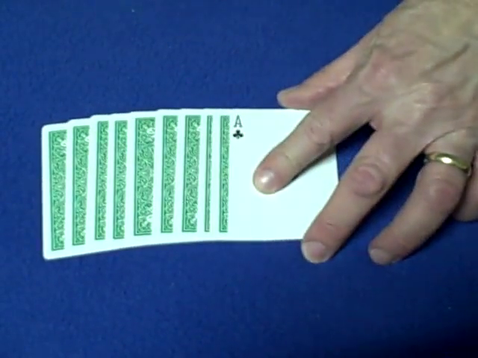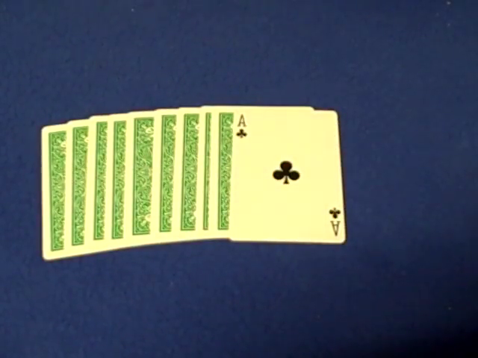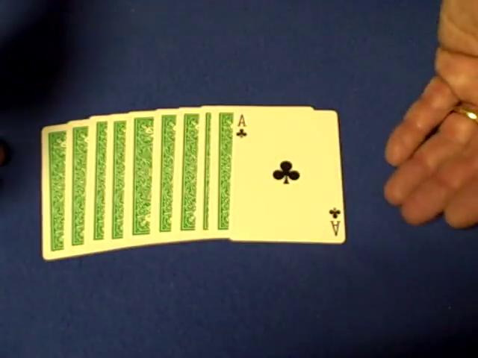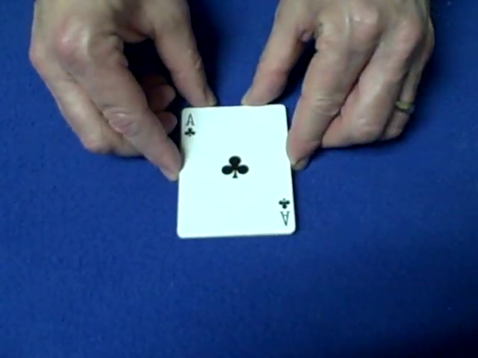And it really depends on how you present this trick to how powerful it is. But I think it's a great trick by Washoe Golfer.